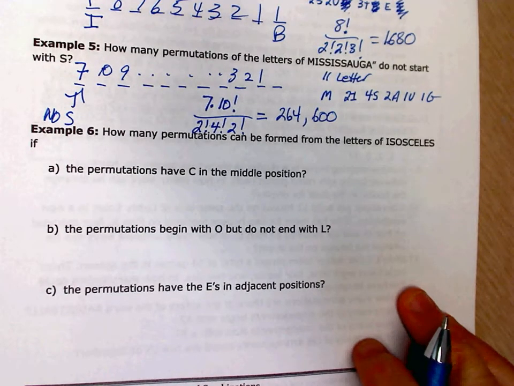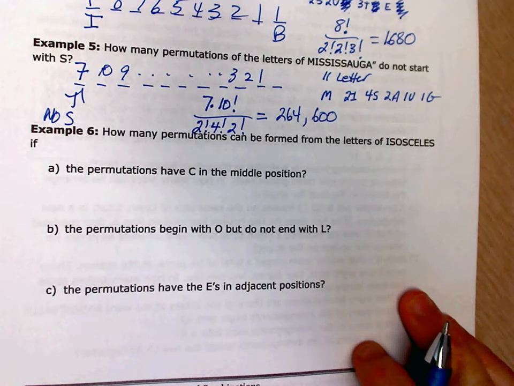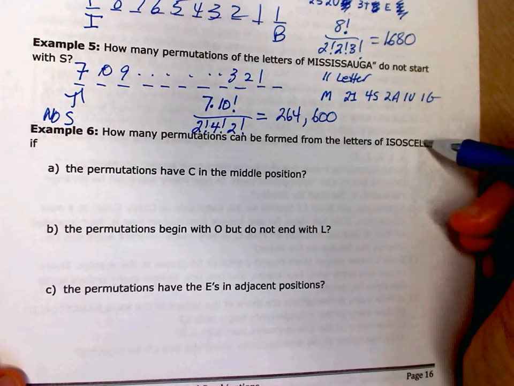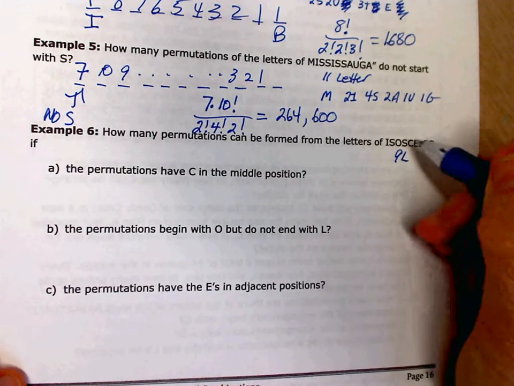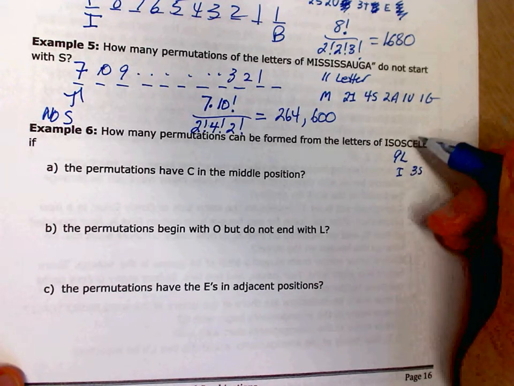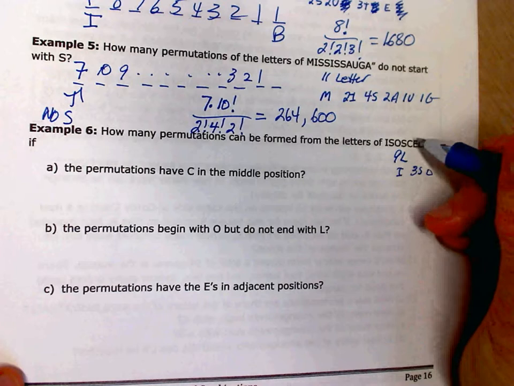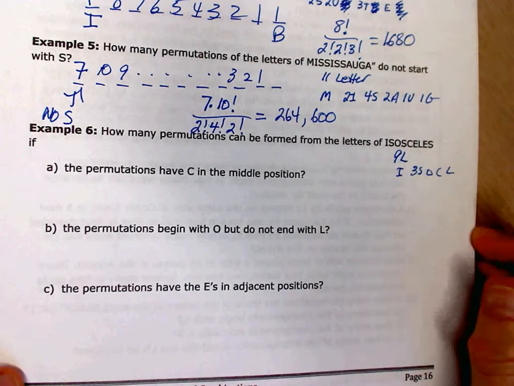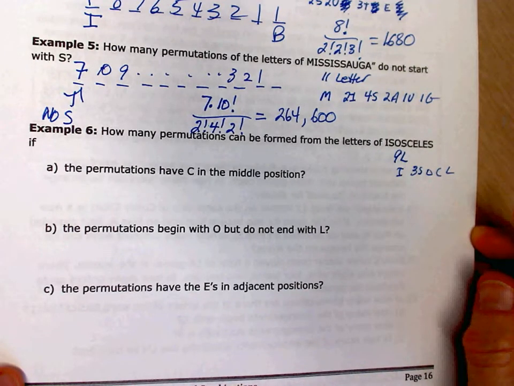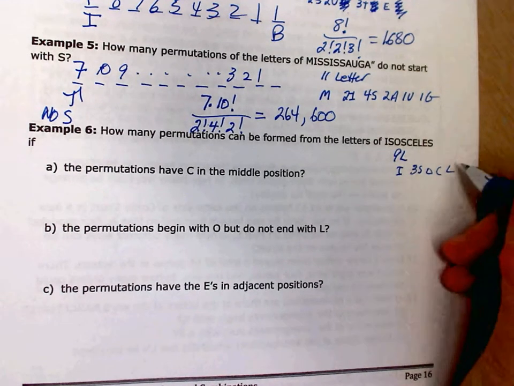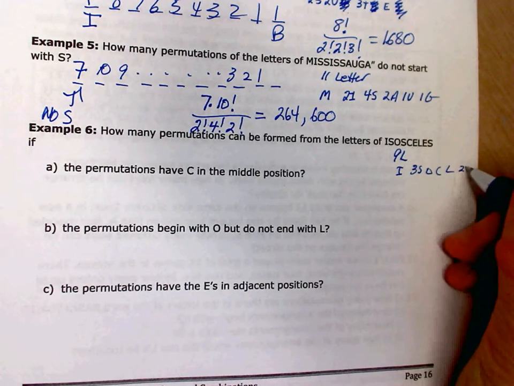Okay, so we have 9 letters: 1 I, 3 S's, an O, a C, and an L. Am I right? We have 1 I, 3 S's, 1 O, 1 C. Oh, 2 E's. Did I forget the E's? Okay, thank you.